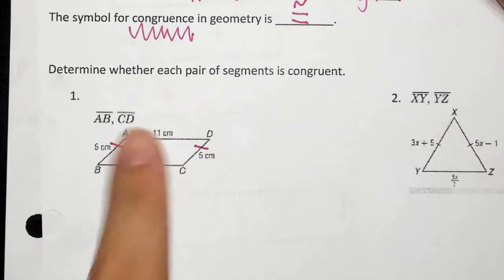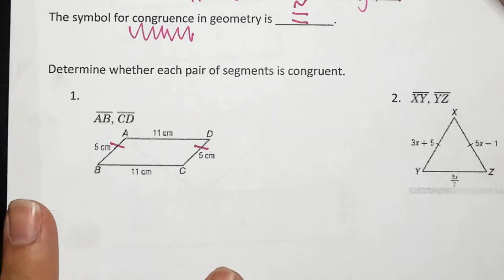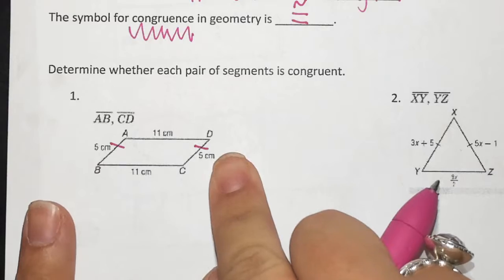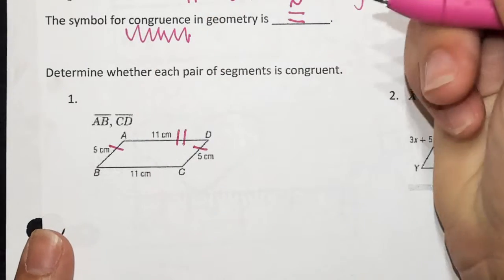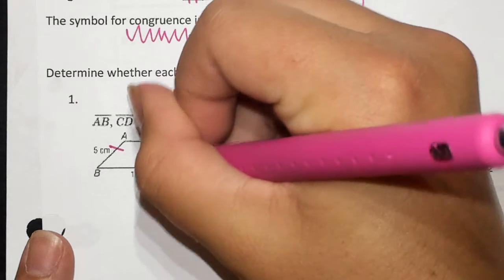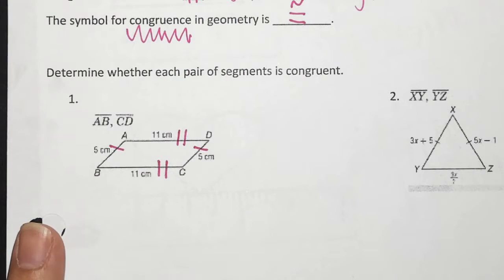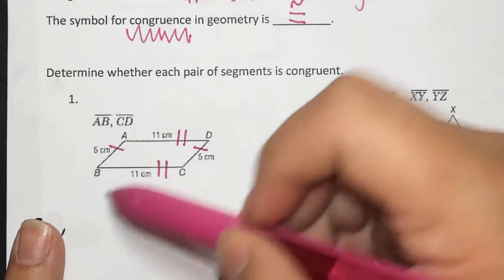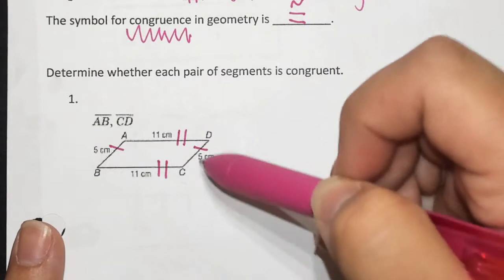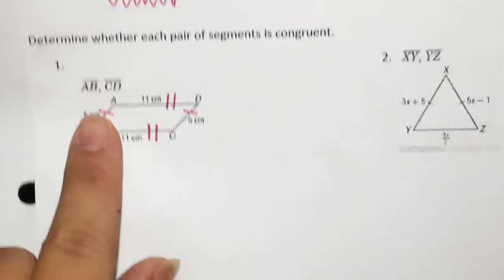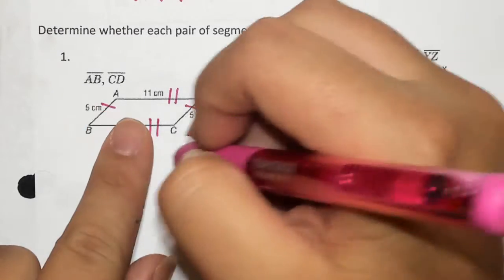Now, are the top two segments the same? Well, I can't put 1 dash because that means it's 5. But I can just go up a dash. So if I put 2 dashes here and 2 dashes there, that means it's congruent to the bottom. Let's start practicing that. AB is 5, CD is 5, so are these two congruent? Here's how you answer it. This is your answer.